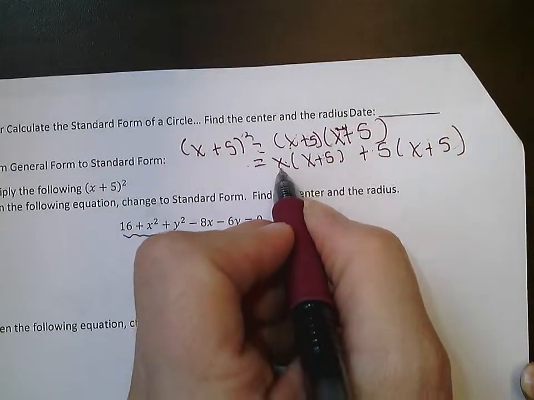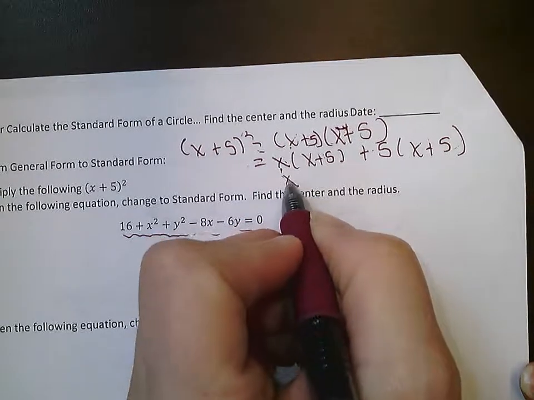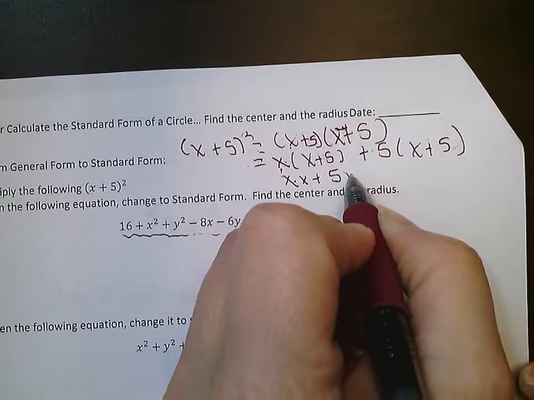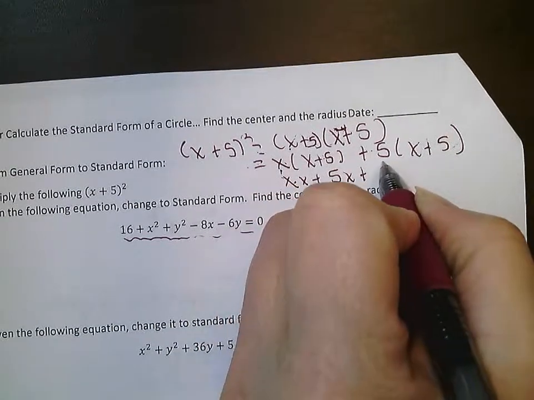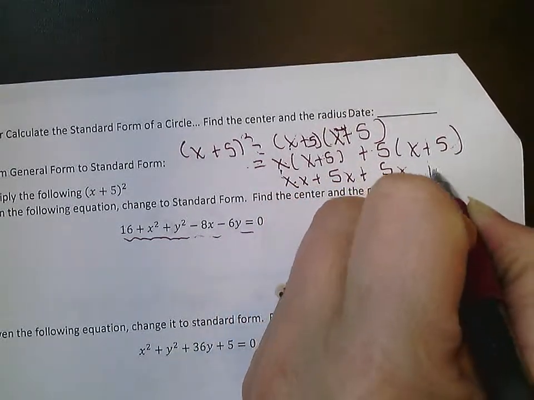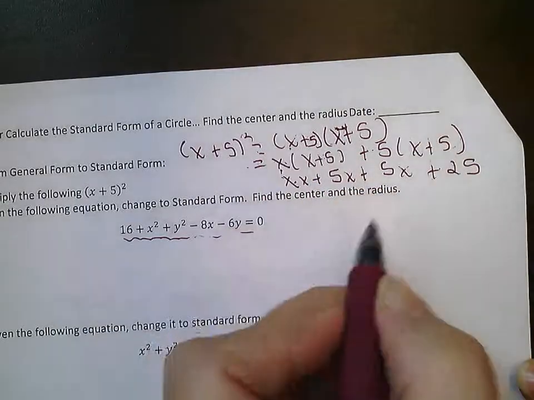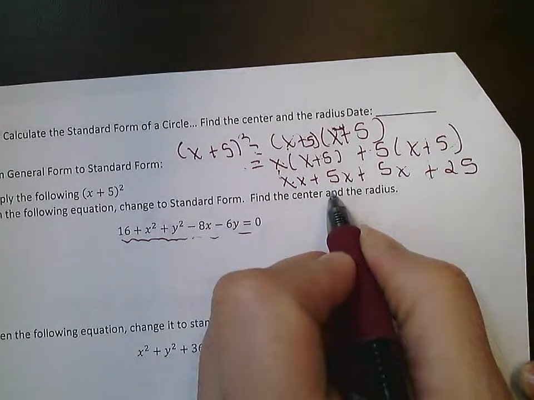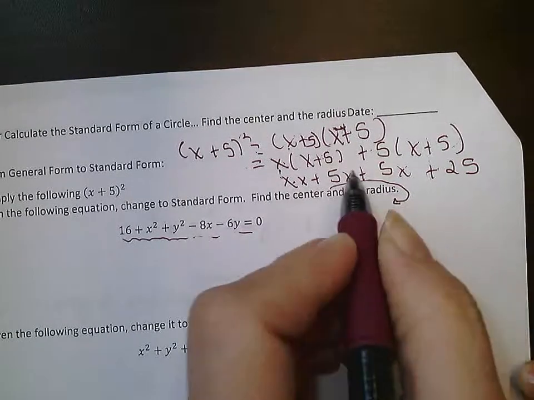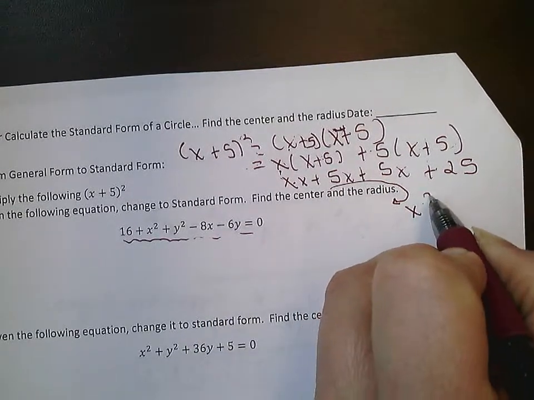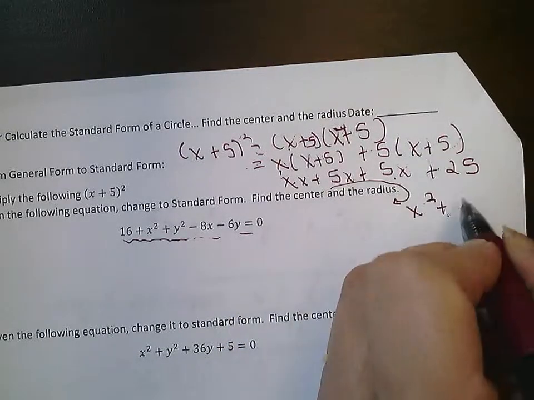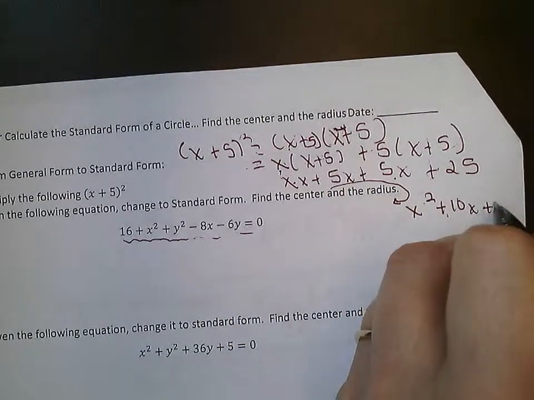Now if we do that, we have x squared plus 5x plus 5x plus 25. Cleaning this up, we have x squared plus 10x plus 25.